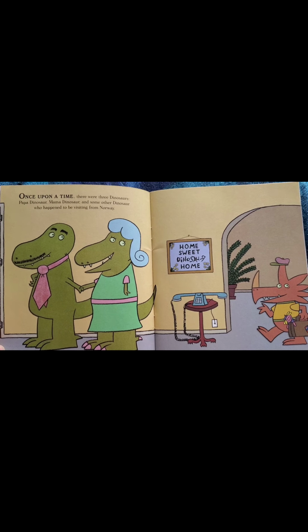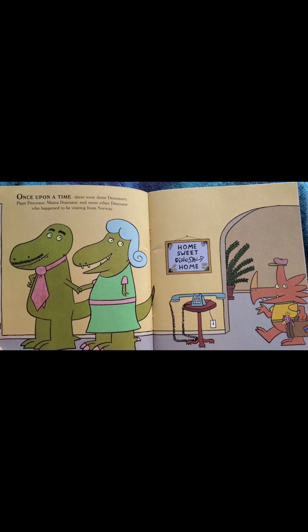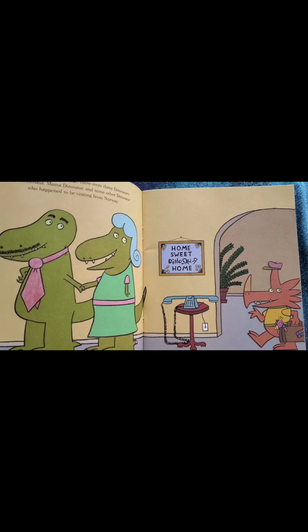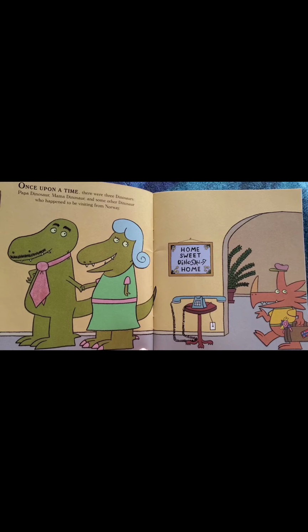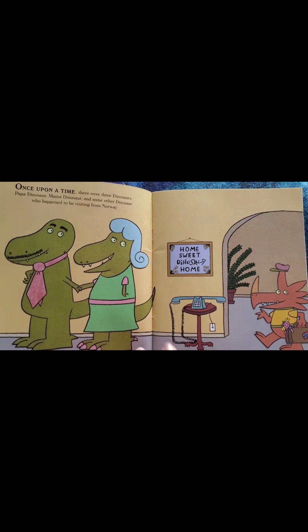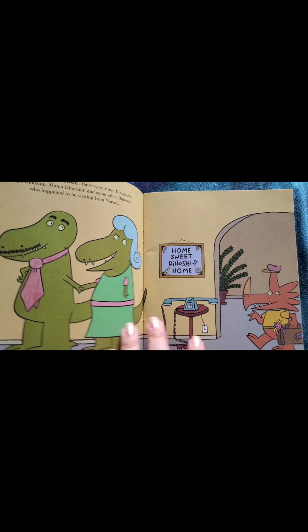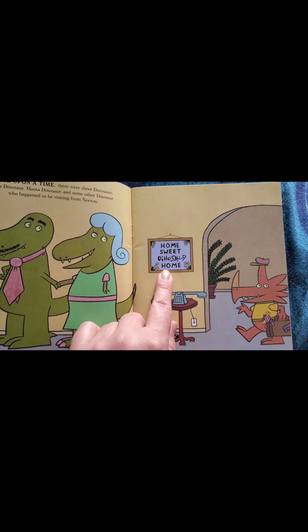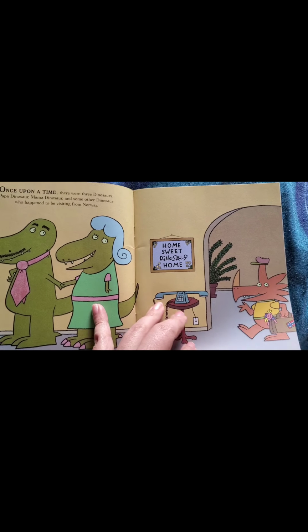Once upon a time, there were three dinosaurs, Papa Dinosaur, Mama Dinosaur, and some other dinosaur who happened to be visiting from Norway. There's a change already. What was normal Goldilocks and the Three Bears? Papa, Mama, and a baby. But in this one, this is just a dinosaur that's visiting. And here I see the sign says, Home Sweet Dinosaur Home.